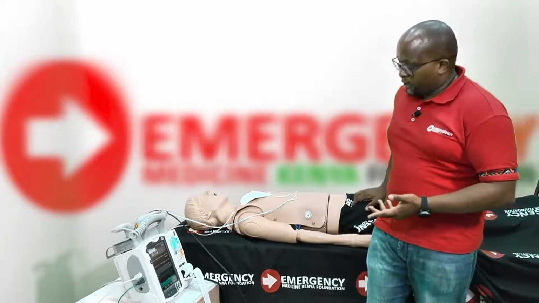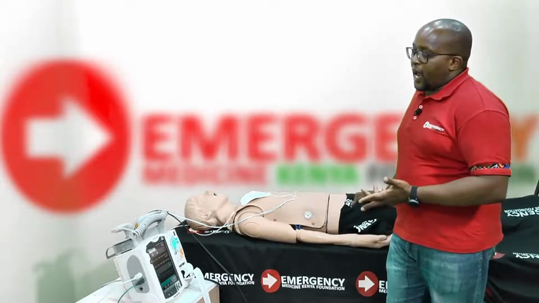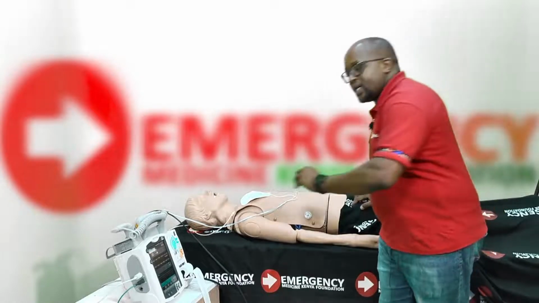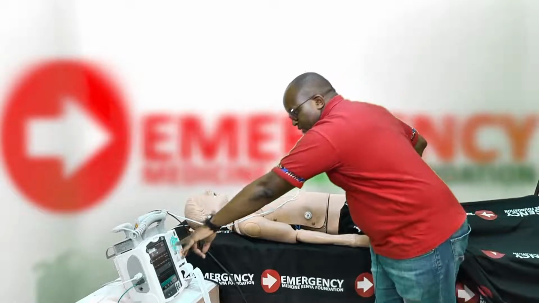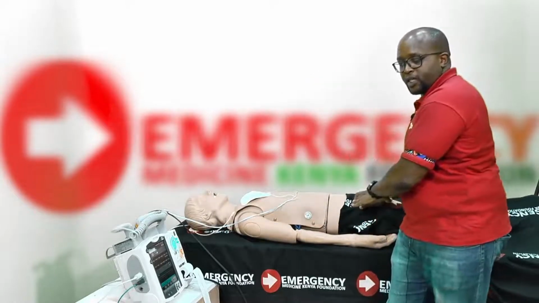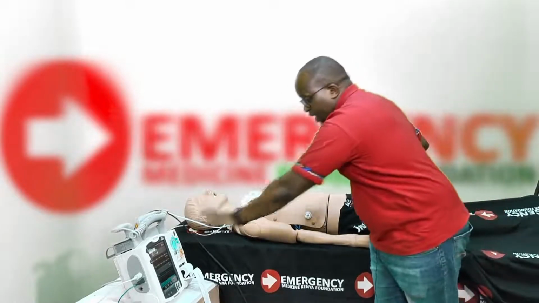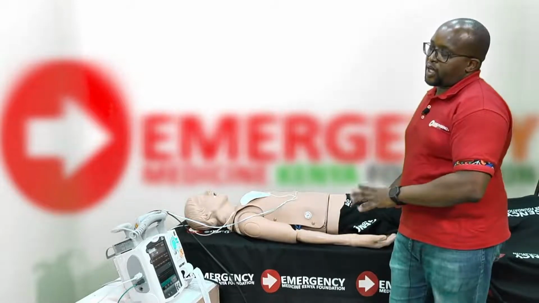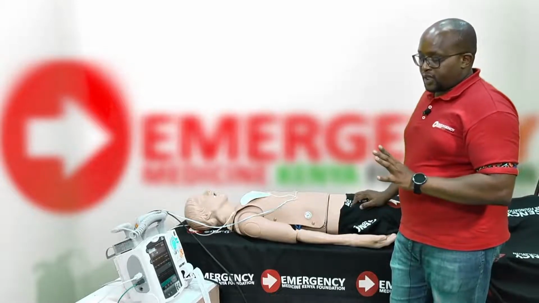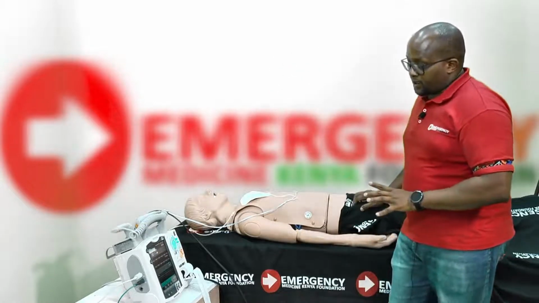So I'll check a femoral pulse. Normally I'll check the right femoral pulse, and I should feel the same pulse. If I'm seeing 70 here, I should feel 70 beats per minute on the femoral pulse. I see 70 there, I feel 70 here. All right, so that's mechanical capture. So I have electrical capture, I have mechanical capture.